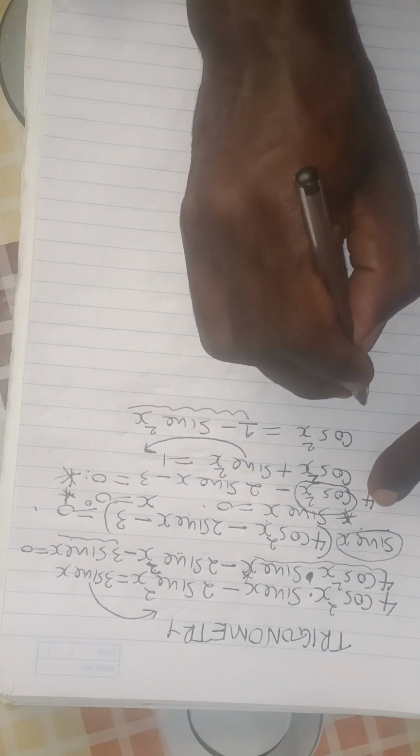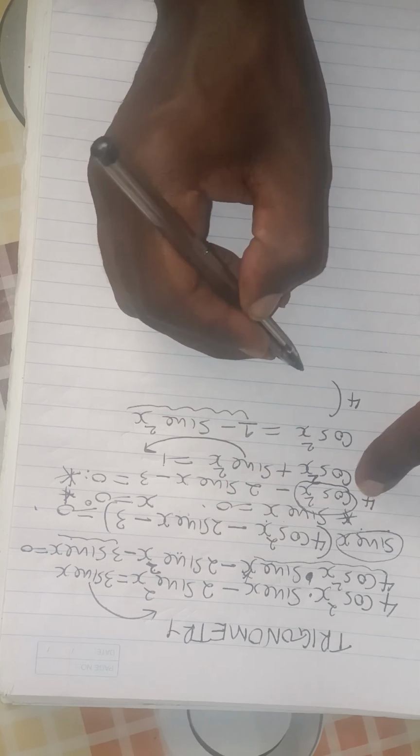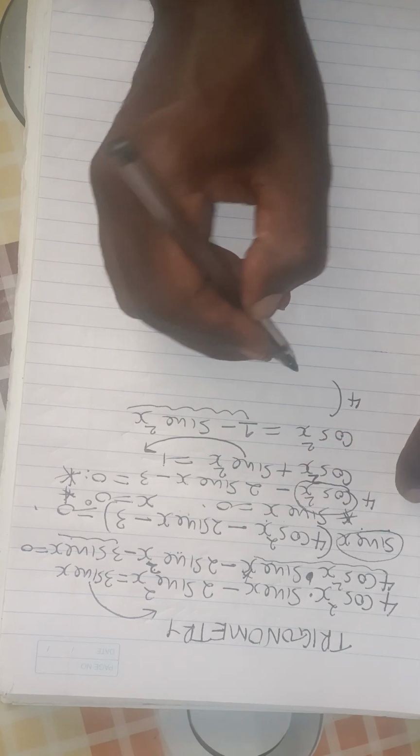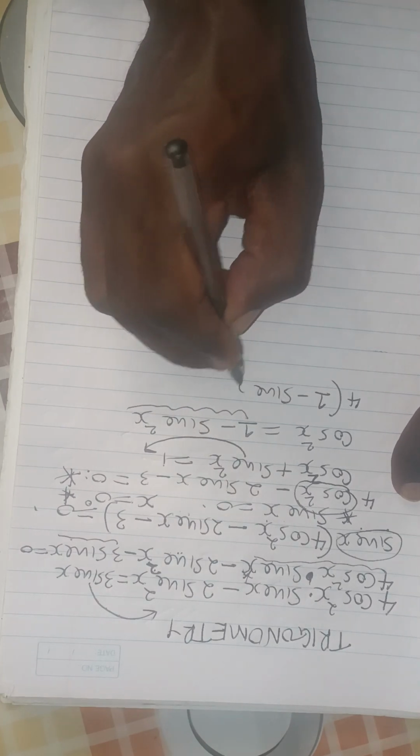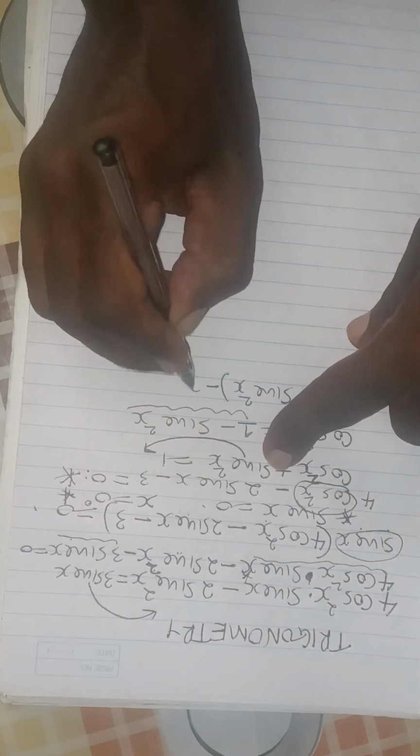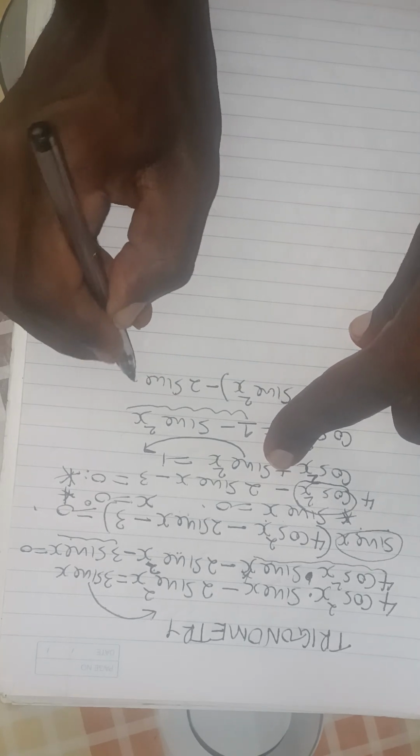So we go back to our equation, and where there's cos x squared, we replace it with 1 minus sin x squared. So let's rewrite: 4 times 1 minus sin x squared, then minus 2 sin x minus 3. The answer must be equal to 0.